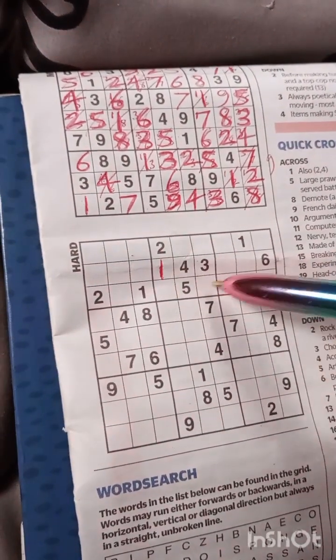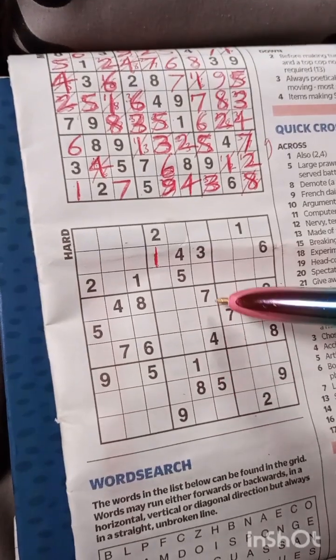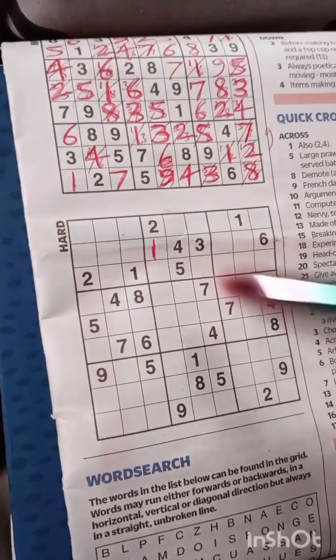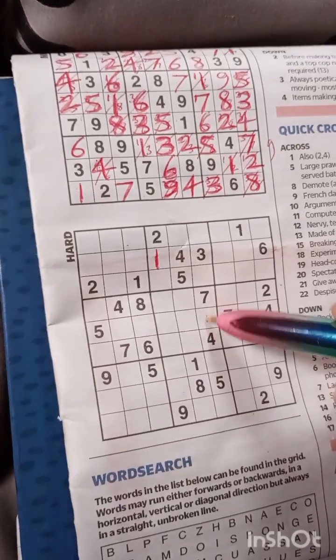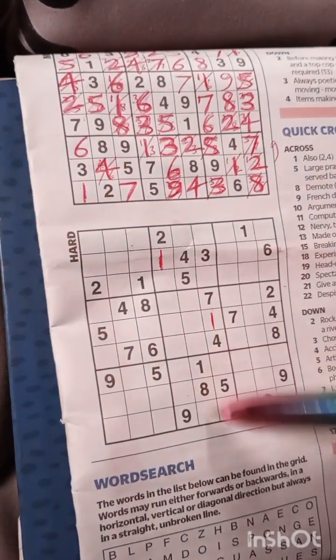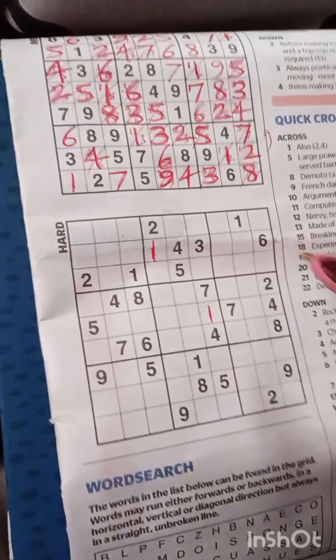We got that one. This square has it in that third. This square has the one in that third, which means this square has to have it in that third. So I always think of these in their thirds, these squares. Parallels. Parallel thirds. Sounds like I'm talking about music.